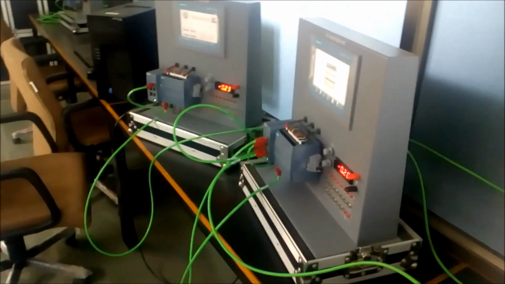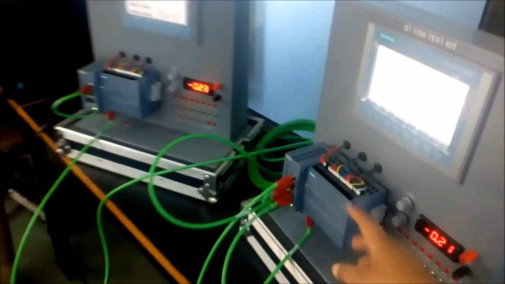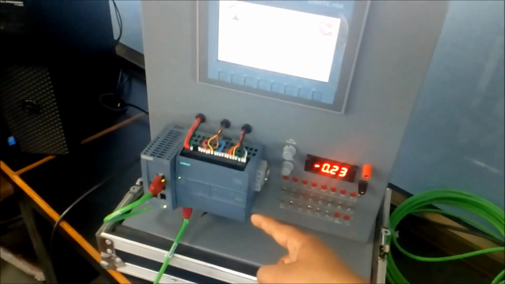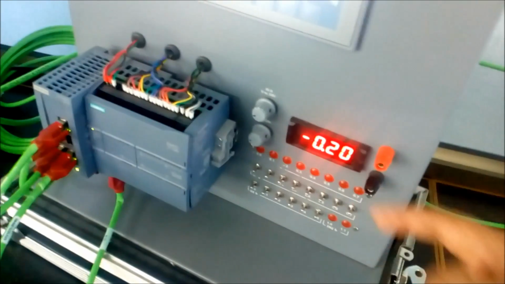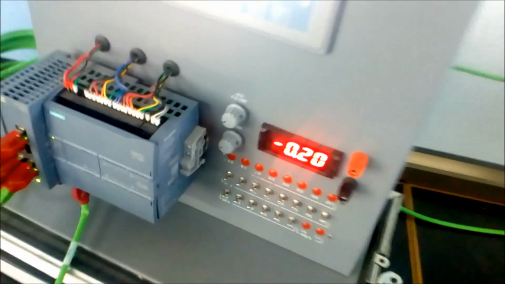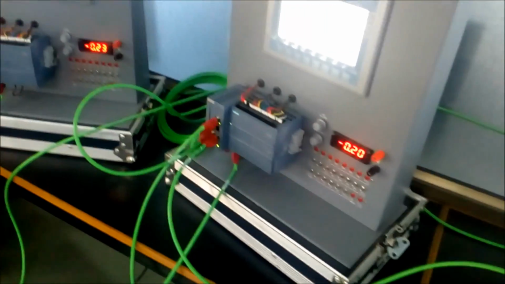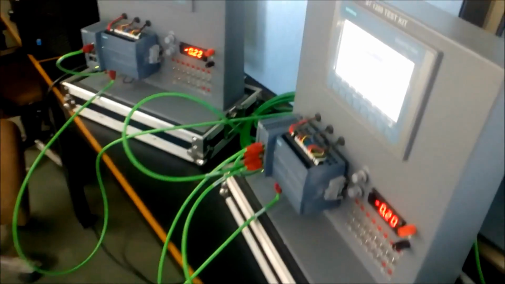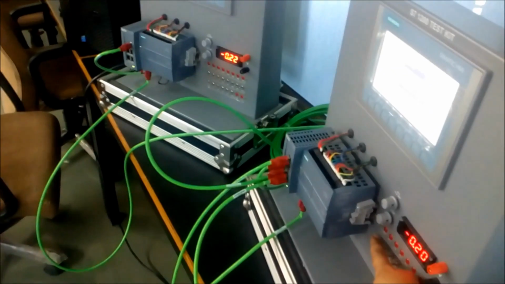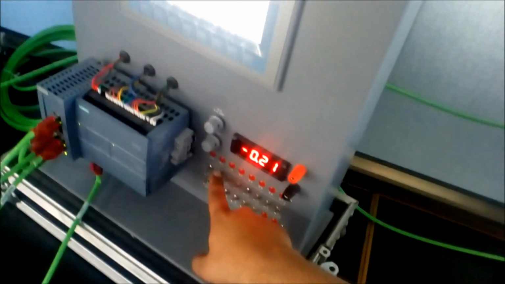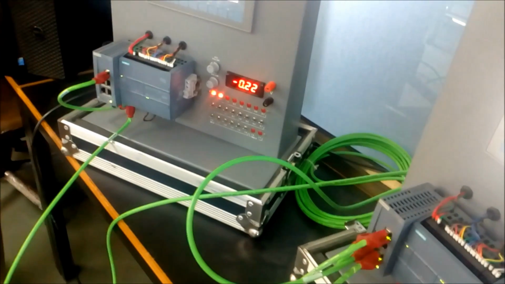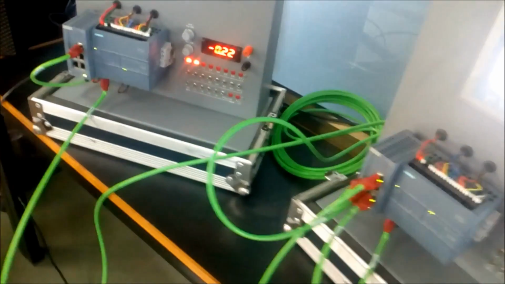This is my 1200 series two-PLC kit. The first one is PLC1 and this one is PLC2. In my kit, these are the switches, all connected with the inputs, and these are the lamps, connected with the outputs. I press the input of PLC1 and you can see the output of PLC2 is on. I press the first input and the PLC2 output is on. Again I press the second input and the second output of PLC2 is on.